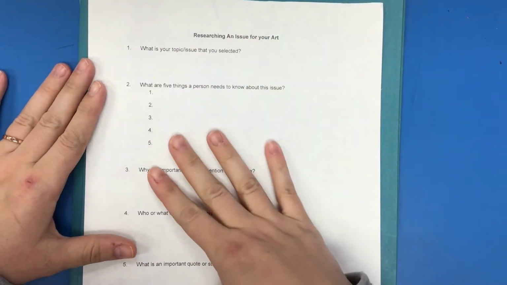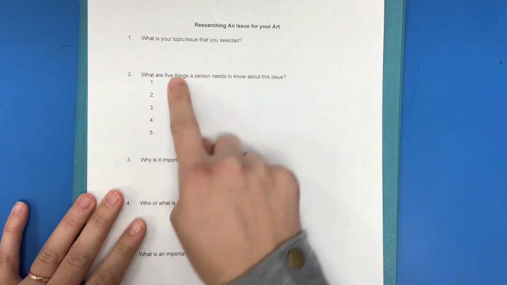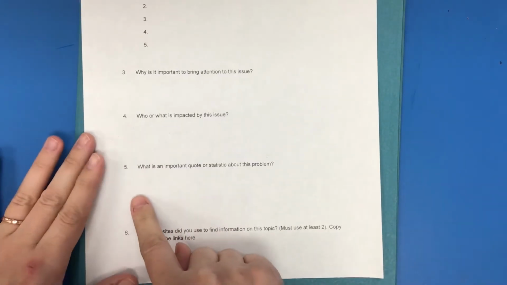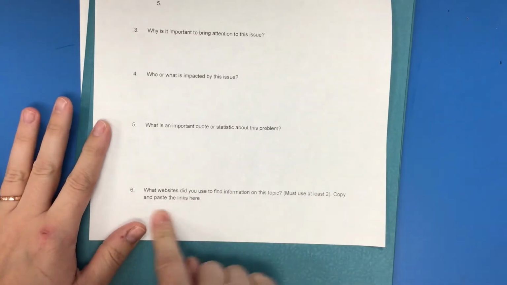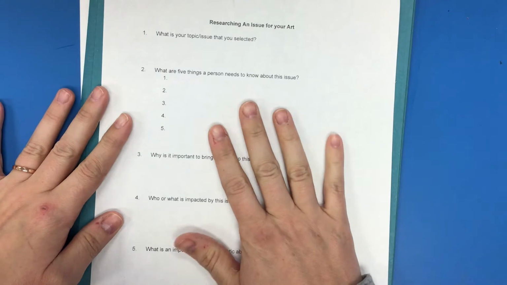Right, so you should have completed your research on your topic. You should already have this filled out about what topic you selected, five things a person needs to know, why it's important to bring attention to this, who or what is impacted, an important quote or statistic, and then writing down your sources. So you should already have this complete. We did this on the computer in Canvas, okay?